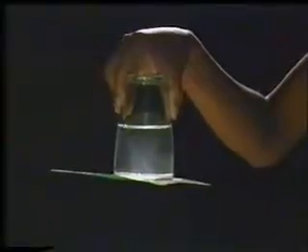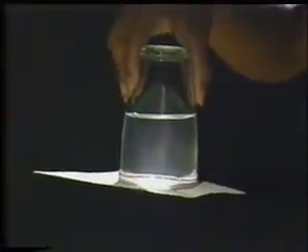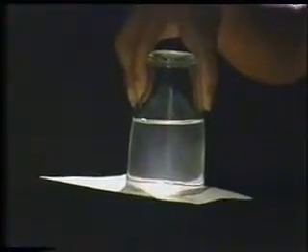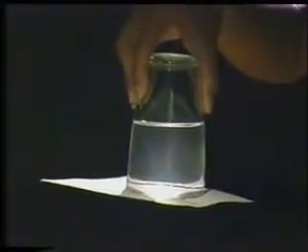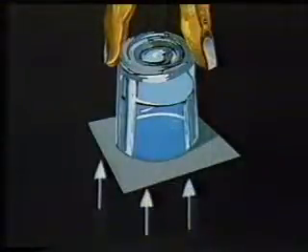We find that the paper remains in position with water above it, even after the removal of the hand, apparently violating the law of gravity. In fact, both are supported by atmospheric pressure.